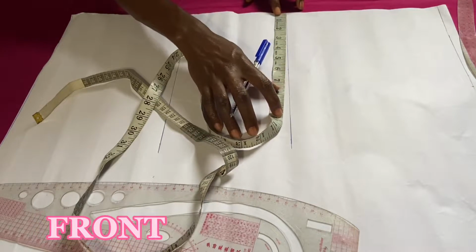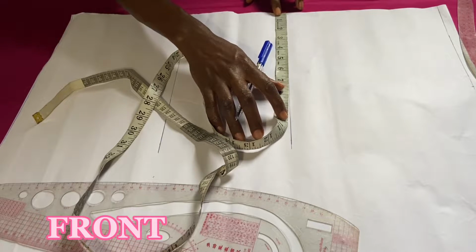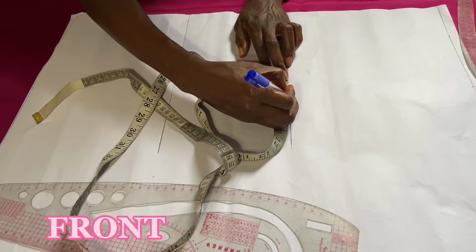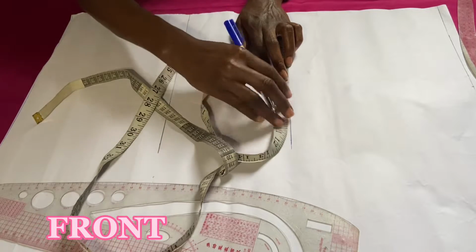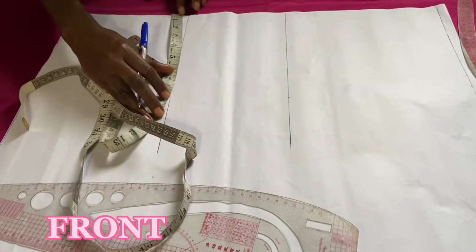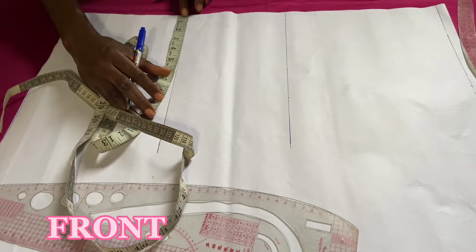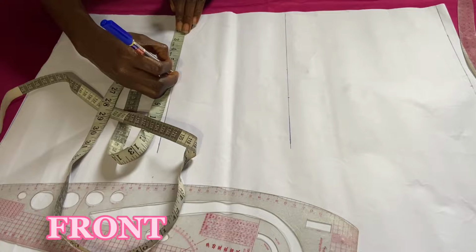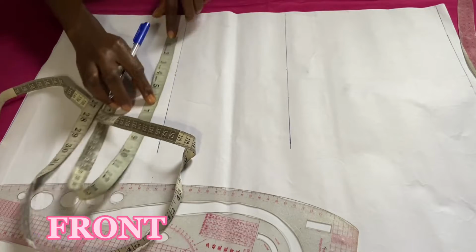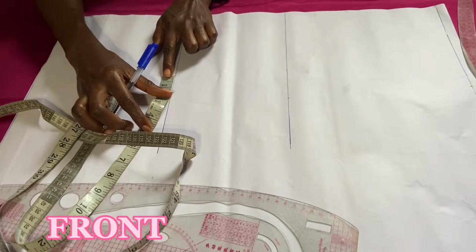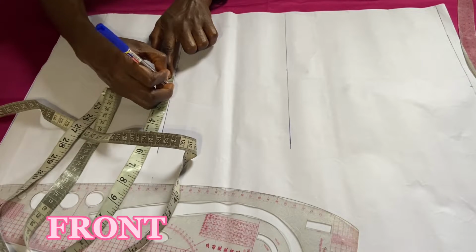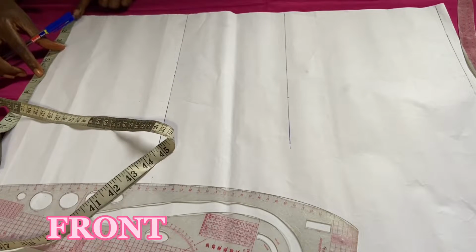I'm just going to take the bust circumference divided by 4, which is 8.25. Then the waist circumference divided by 4. Whatever you measure on your client on the waist, you divide it by 4, then mark it on your pattern and add 1 inch allowance for your dart, because I'm going to still pick out the dart from the pattern.